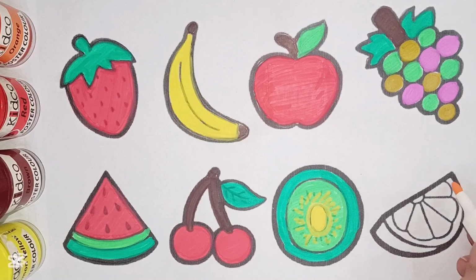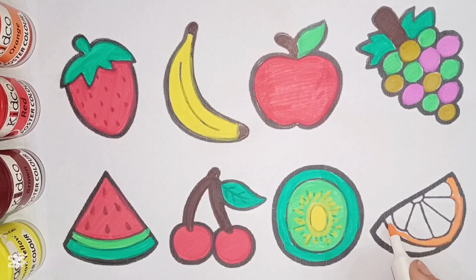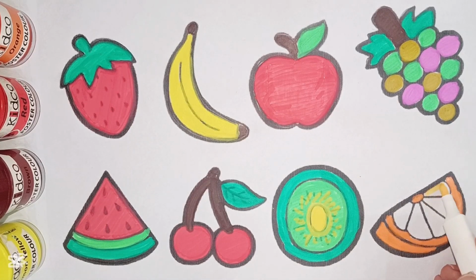Orange color in orange fruit. My favorite fruit is orange. Light orange color in orange slice.